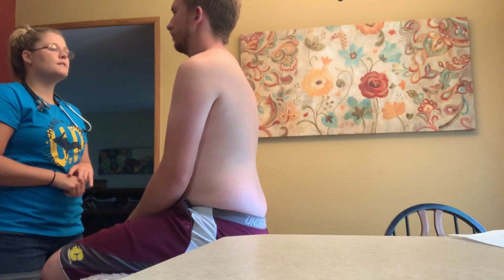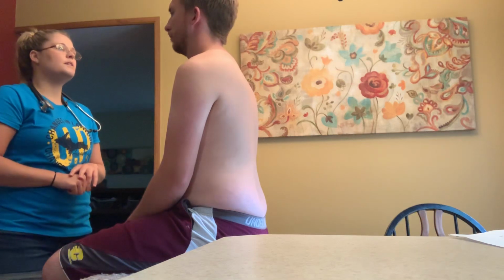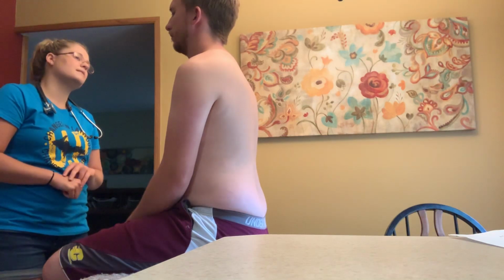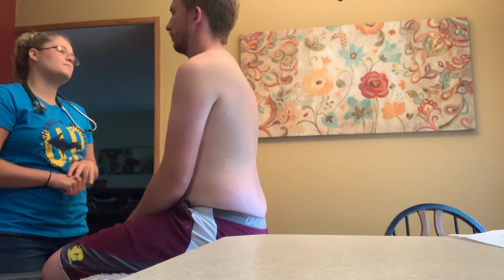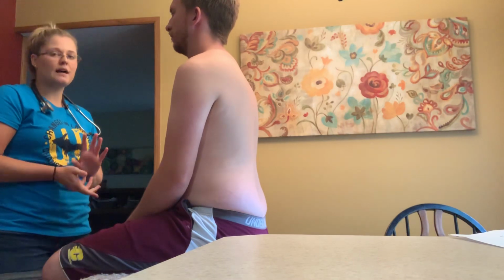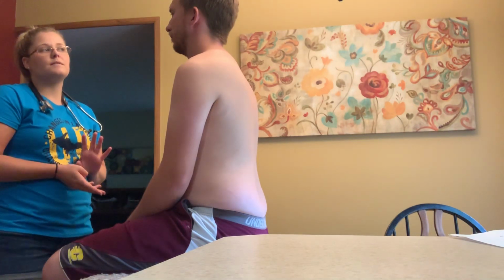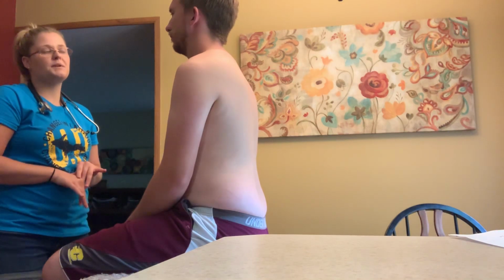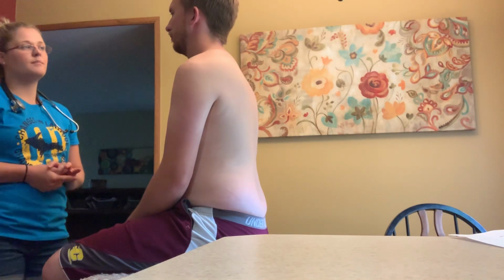Tongue is pink, moist, and intact. Gums are pink, moist, there's no bleeding present. Tonsils are pink and moist, they are of appropriate size. And uvula is midline, symmetrical, and rises with vocalization.